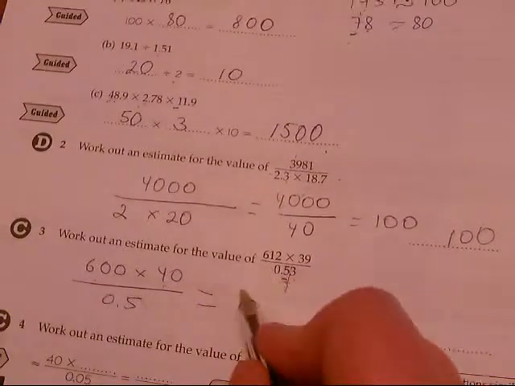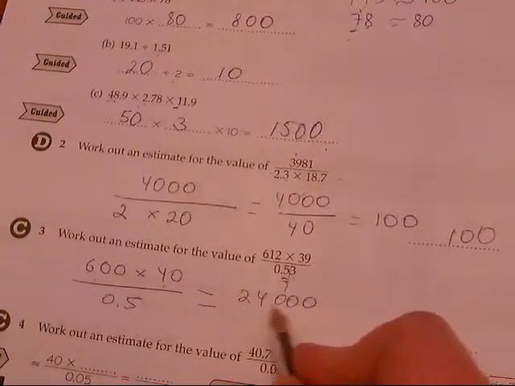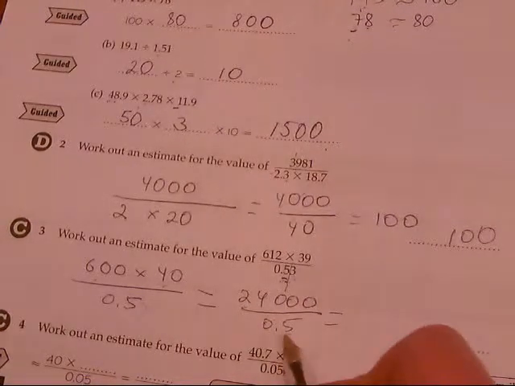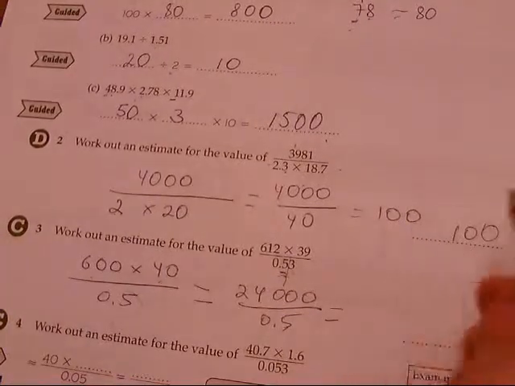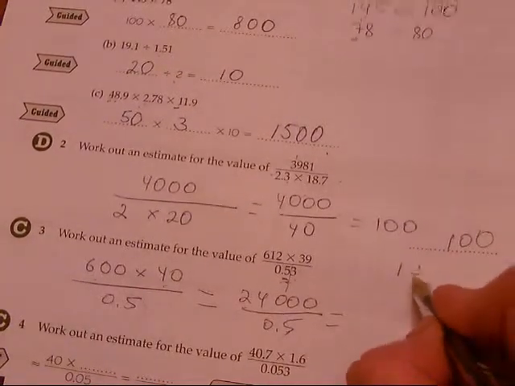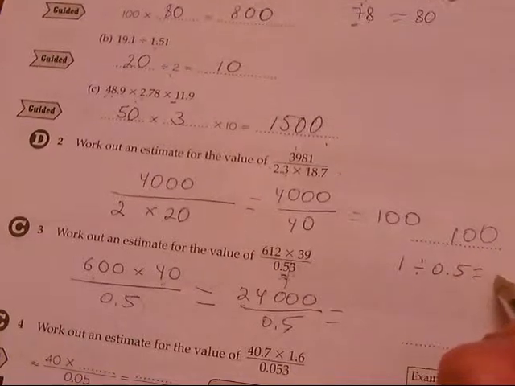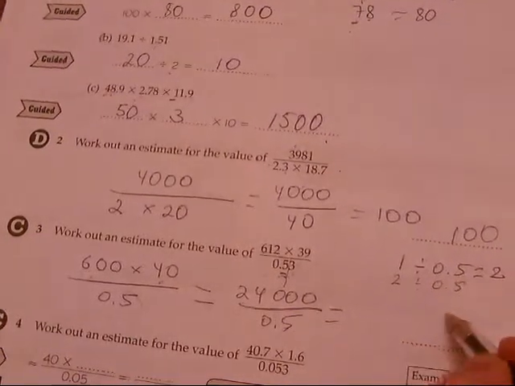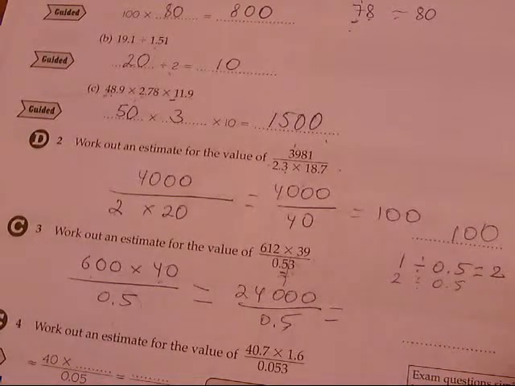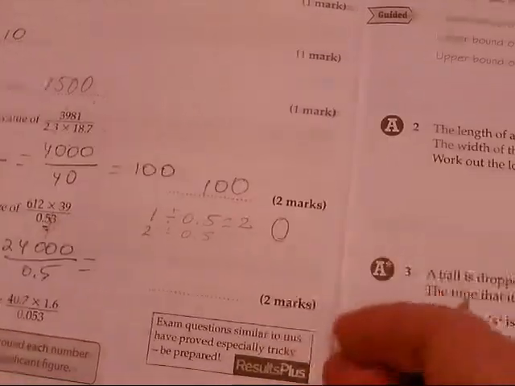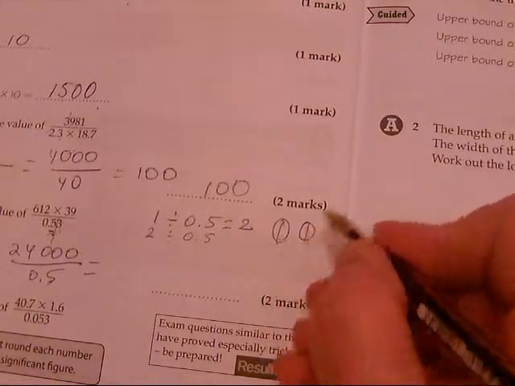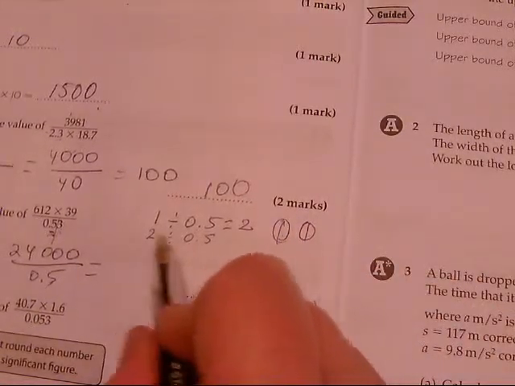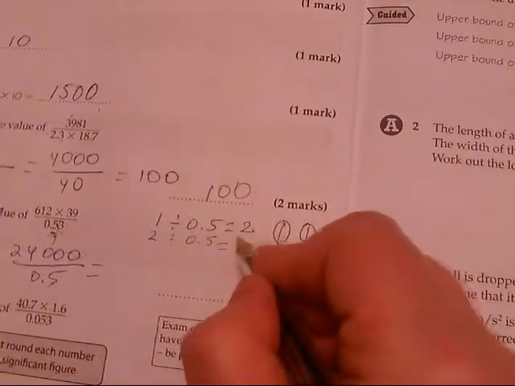So 6 times 4 is 24, and zeros. Divide by 0.5. So what do we get? If we divide by half, we double it. Think about this: how many halves are there in 1? 2, right? How many halves would there be in 4? 2, right? Because when we look at how many halves go into a number, we actually double it.